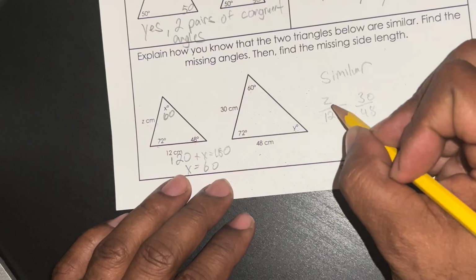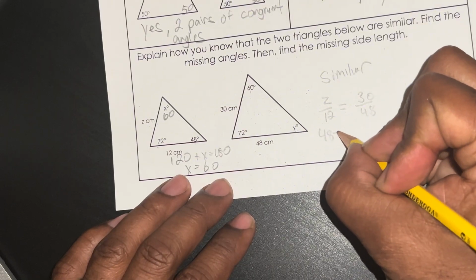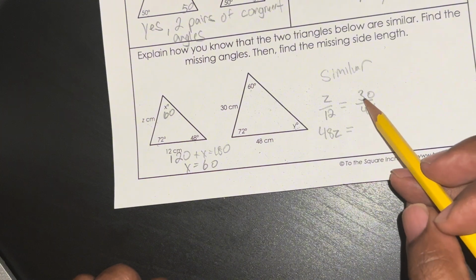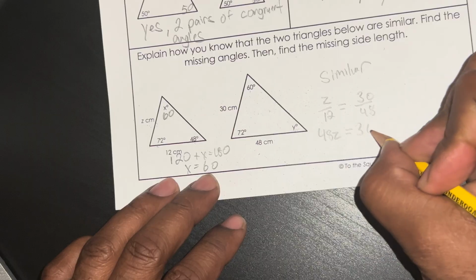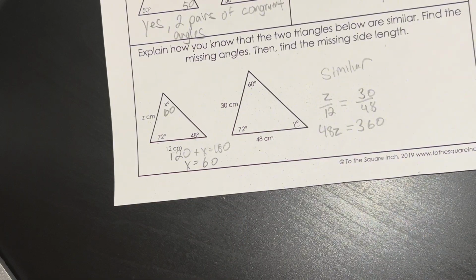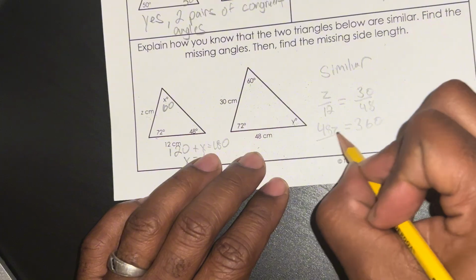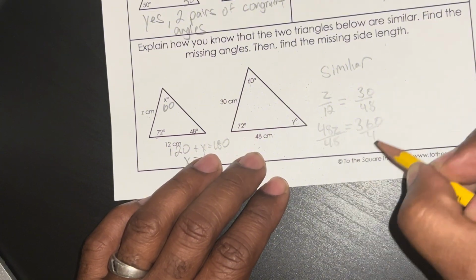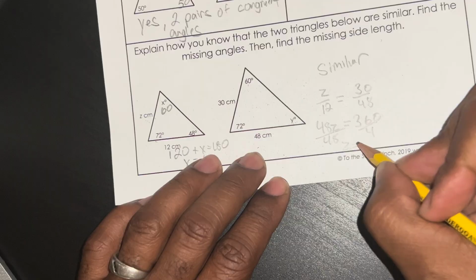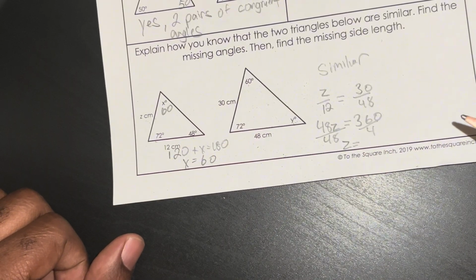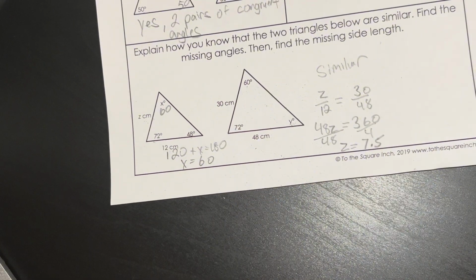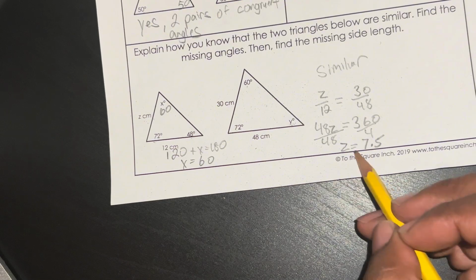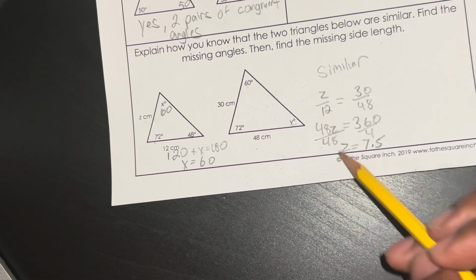Let's cross multiply. Z times 48 is just 48z, and 30 times 12 is 360. I don't have a calculator. Divide both sides by 48. And then z equals 7.5, I think. Yeah, 7.5. Okay, ratios are the same.